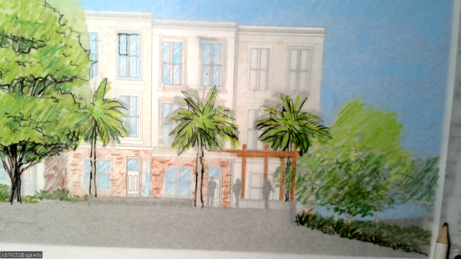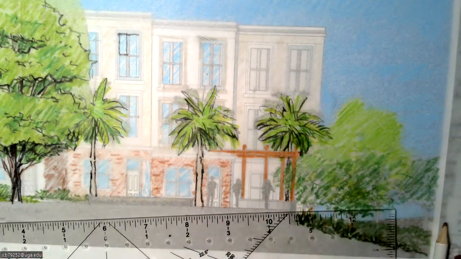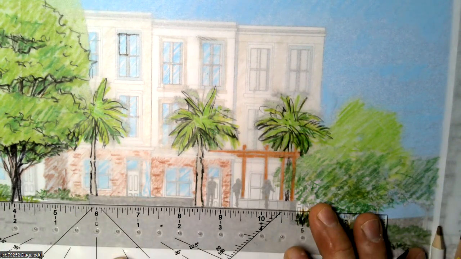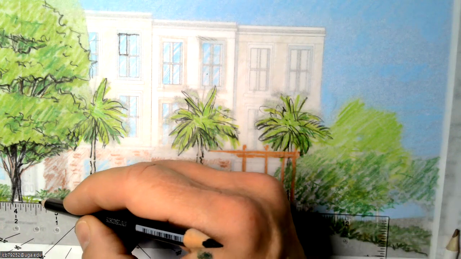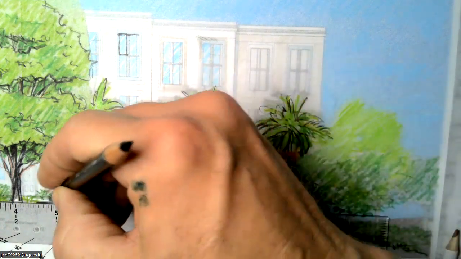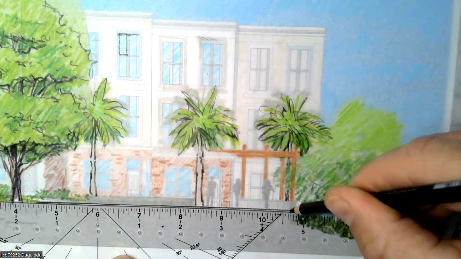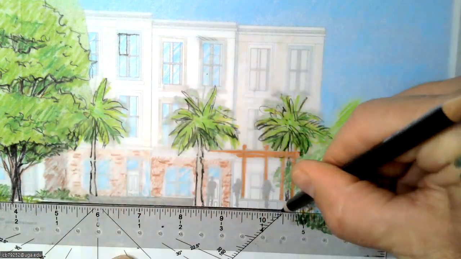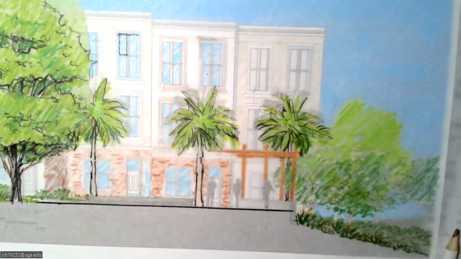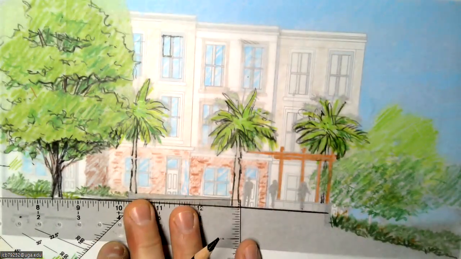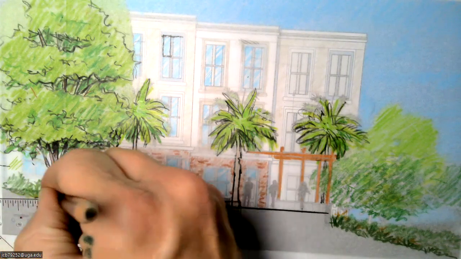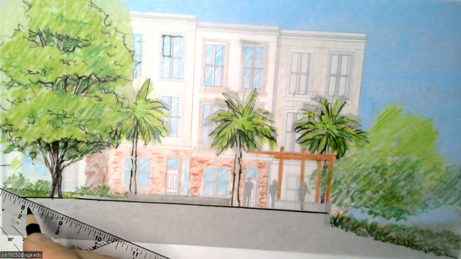Now we got our parallel ruler. We make this thing work. Find that section line. Come over here. Rotating my pencil so it's nice and approximately equal. Right, and then you can see that the grade drops down a little bit and then jumps back up.